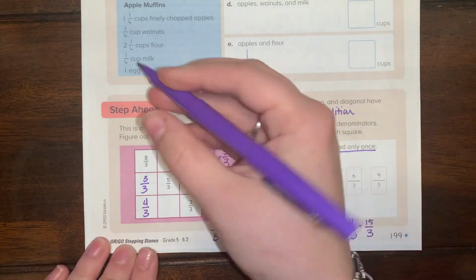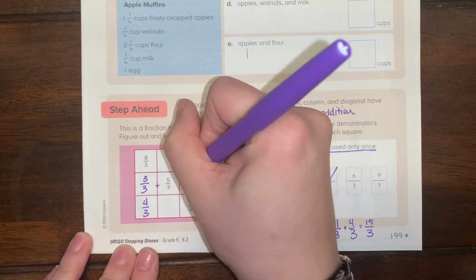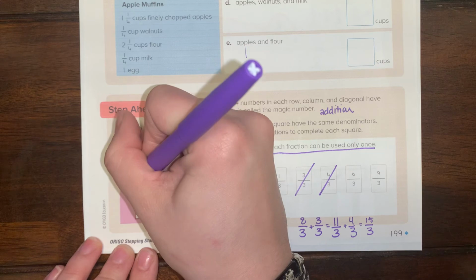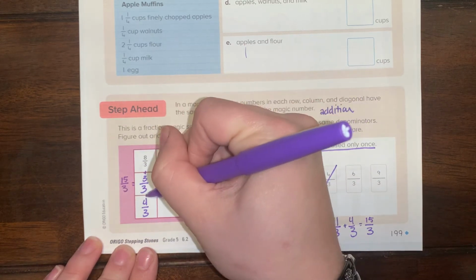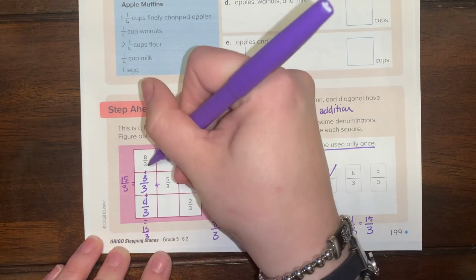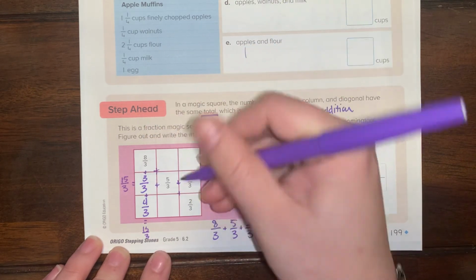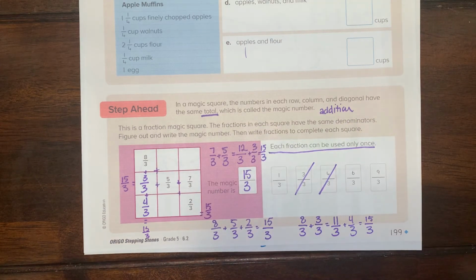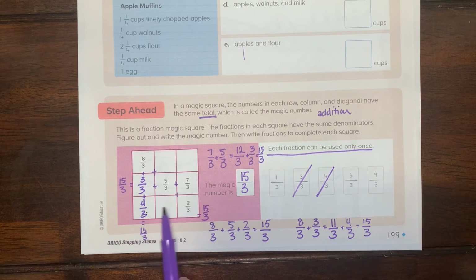Okay. So just remember that these 3 added together are 15 thirds. These 3 added together are 15 thirds. And these 3 added together are 15 thirds. That's the trick you've got to remember. Now, I would try this part next, because that way I can use these 2 numbers to figure out what's missing in the middle. Okay.